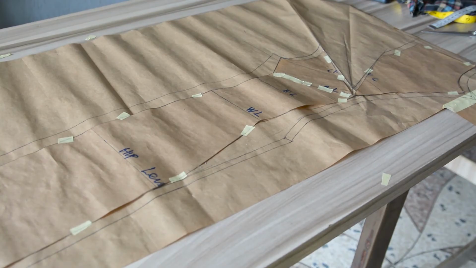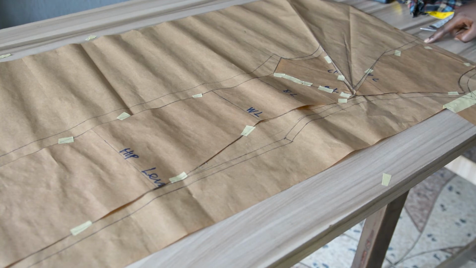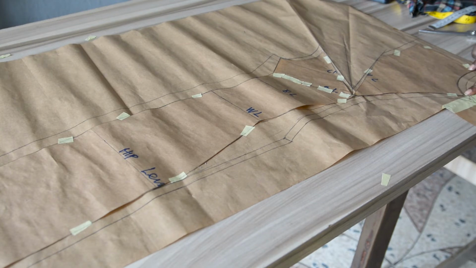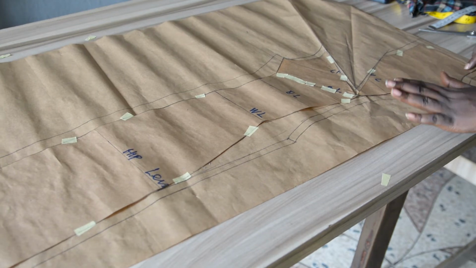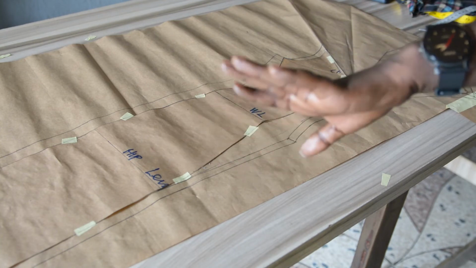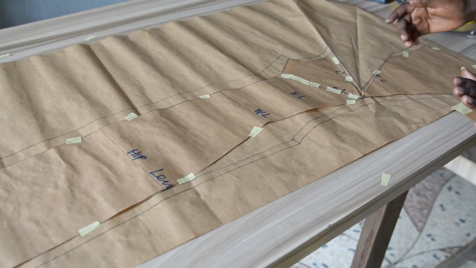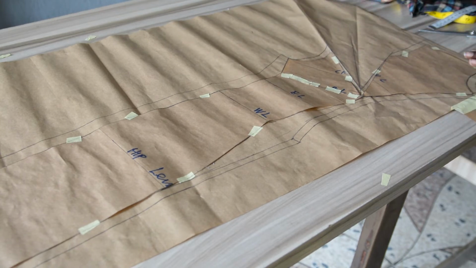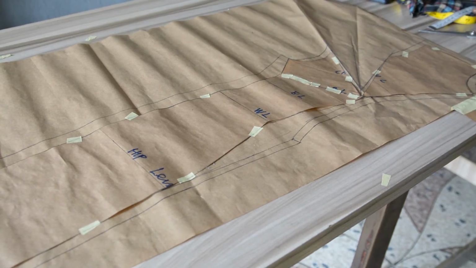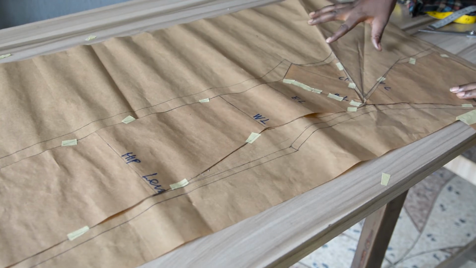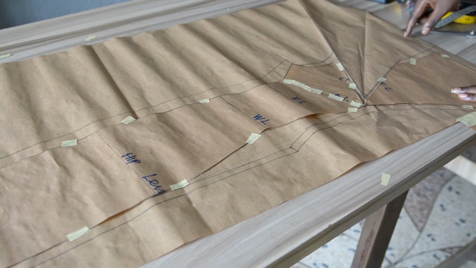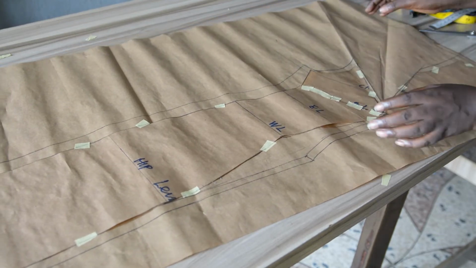Now I've added my seam allowance all around the pattern. I had 0.5 inches on the shoulder line, 0.5 on the neckline, and the center front from the beginning to the hem line, 0.5 inches. But by the side of the pattern, I added 1 inch. On the armhole, 1 inch. So I'll be cutting out the pattern, and I will start cutting from the armhole area because of the dart I have there. So I will fold back my dart, then cut out the pattern.